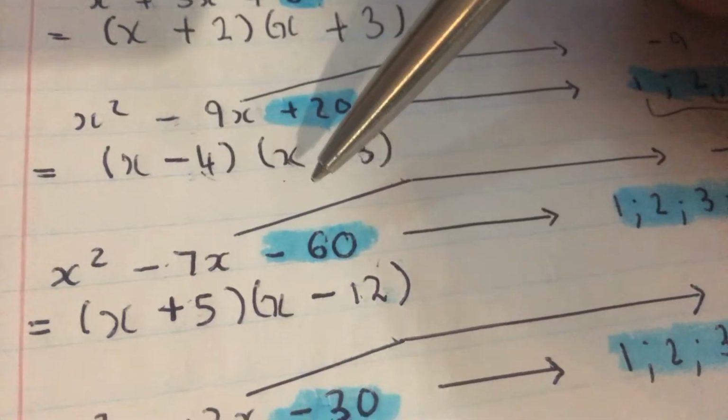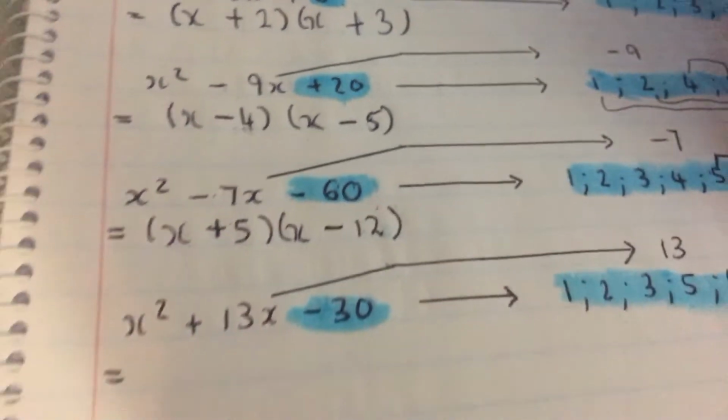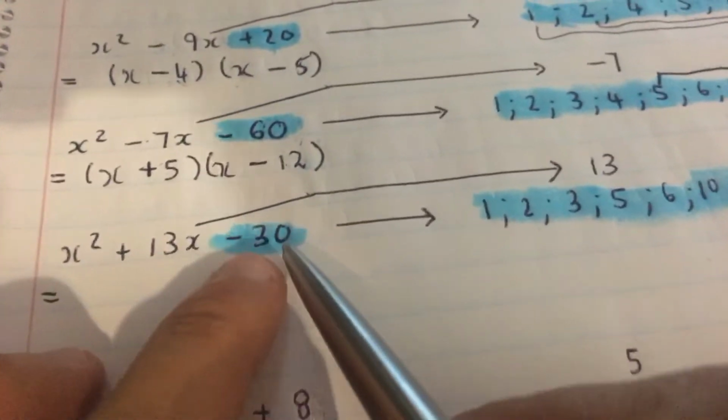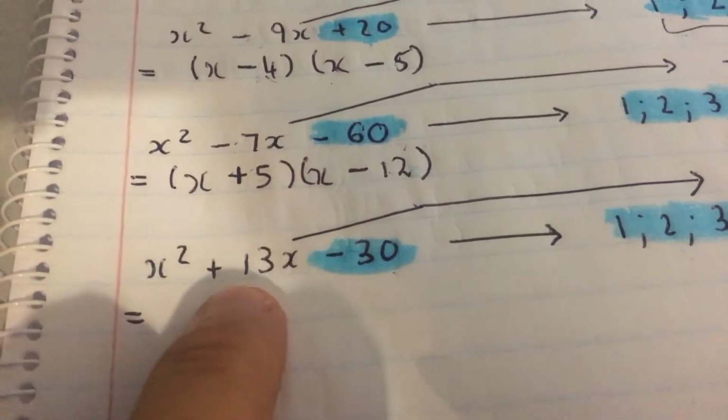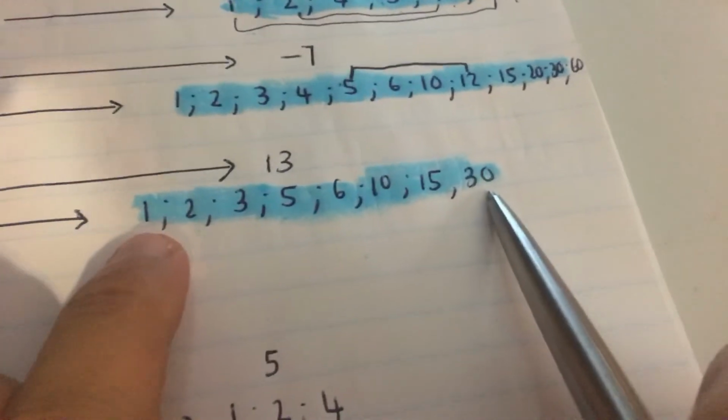But that's for the people that just want to learn off by heart to try and get it. Let's look at the second to last one. Next one. So again, factors of 30, that'll get me to 13. Okay, look at the factors of 30. So which factors give me 30?